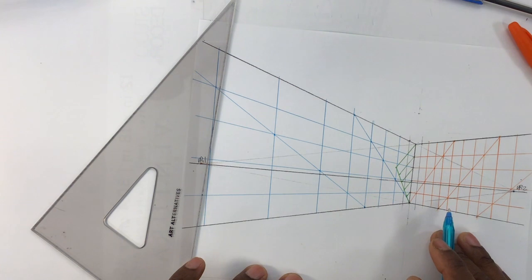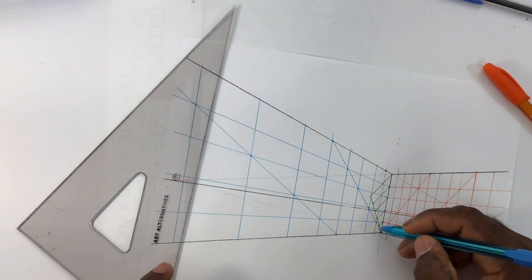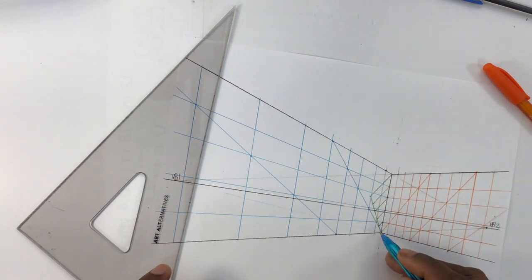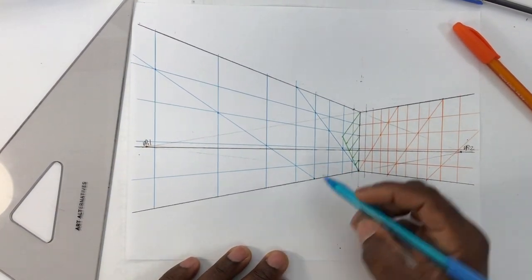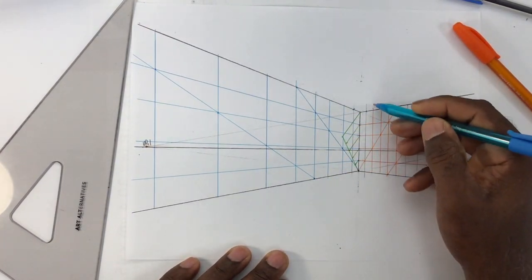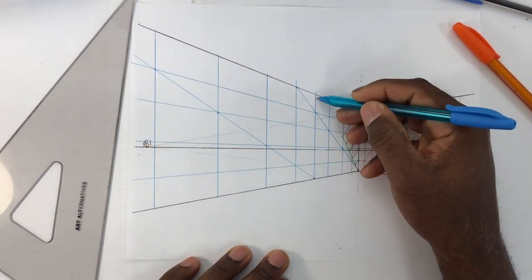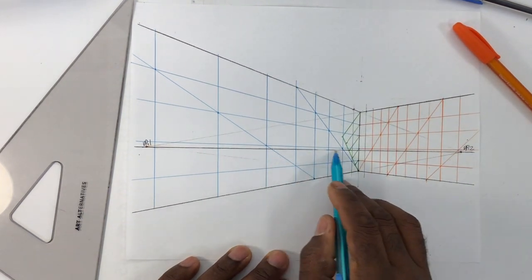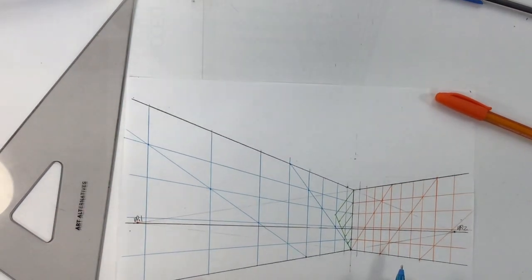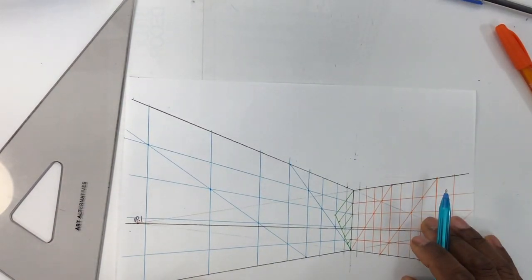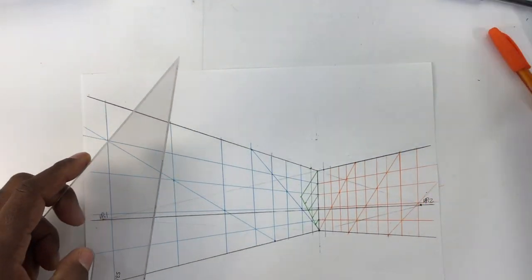Ooh, did I miss a spot? No, I didn't. False alarm. Sorry about that. Yeah. So when you're dealing with these vertical lines, just make sure that everything is perpendicular to your horizon line. Okay, that's important to your construction, but mine's a little wonky.